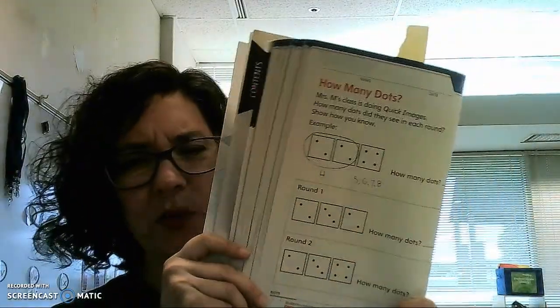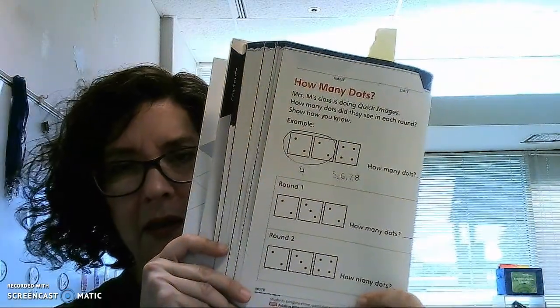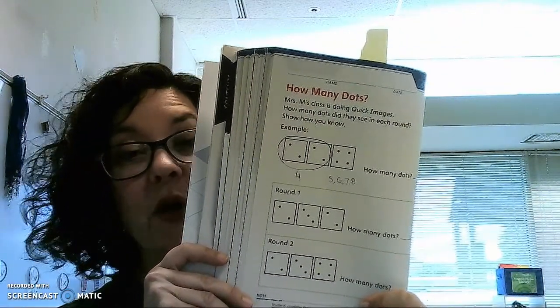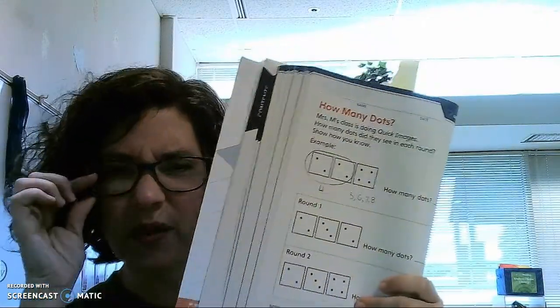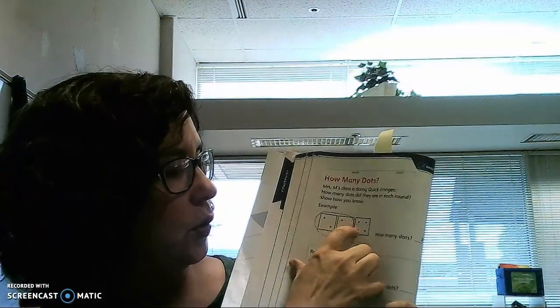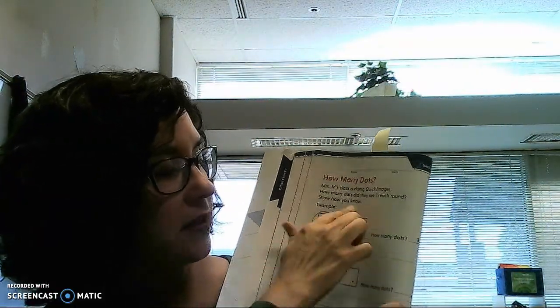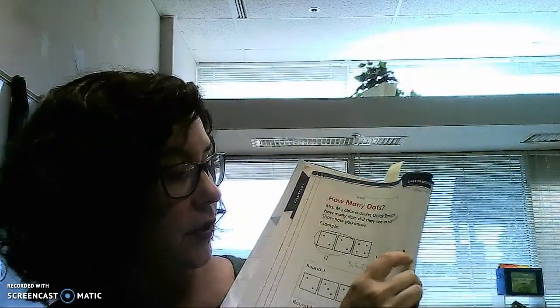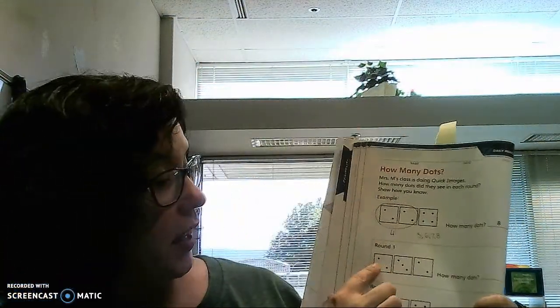Now, the other thing you're going to do today in your book is you're going to do pages 128, 129, and 130. And I'm going to show you these really quick because these are super easy. Mr. M's class is doing quick images. Show how many dots and show how you know. This is just what we did with Rooster over here. They circled, instead of doing 2, 2, 4, they went, oh yeah, that's 4. And then 5, 6, 7, 8. And they wrote the total over here. So that's what you're going to do.